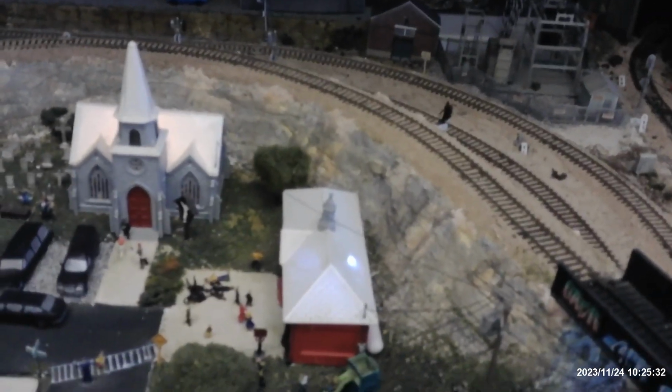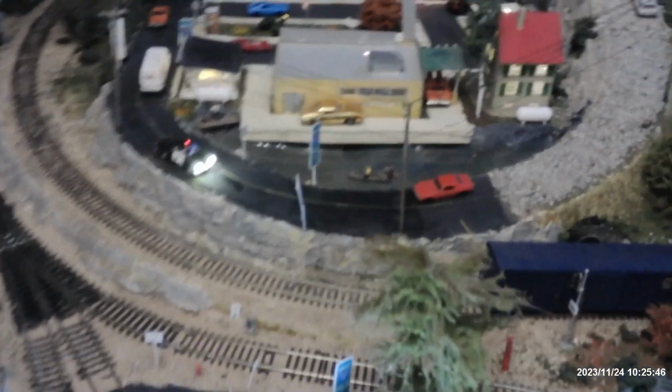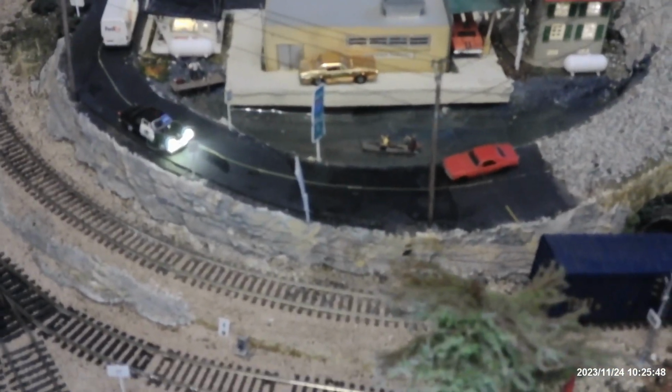The church is lit up. It's hard to see. That's a pretty thick building. The school's lit up. The fire department's lit up. And I think the police station has a light in it too. I'm not sure. I don't remember. We go over here. We see the police cars' lights are on.